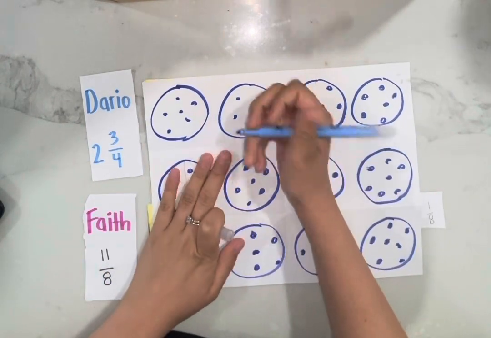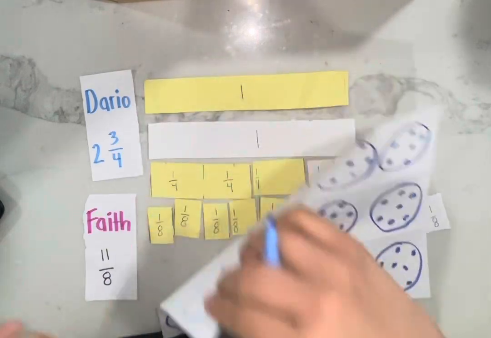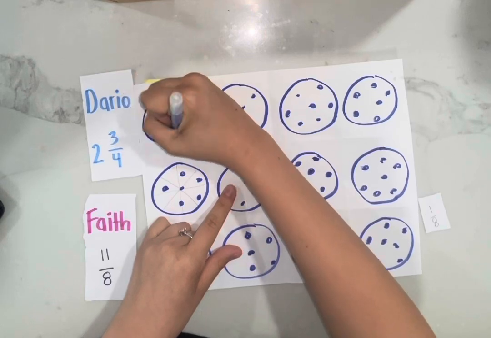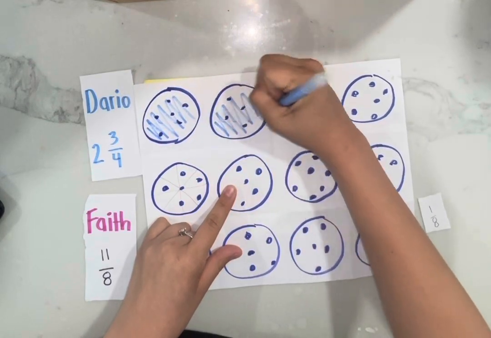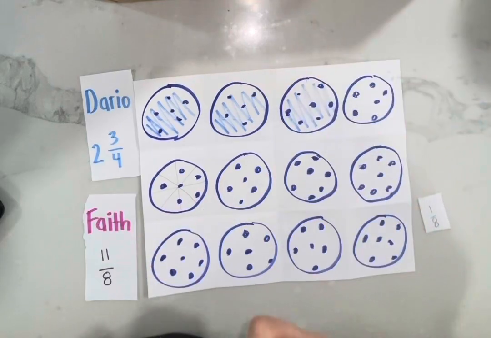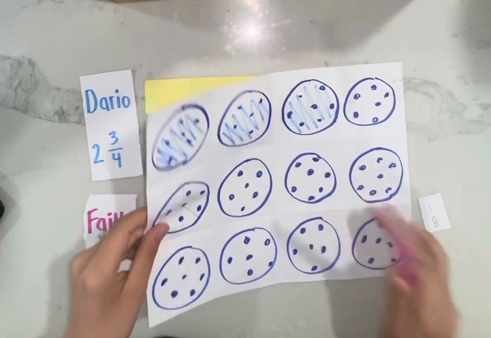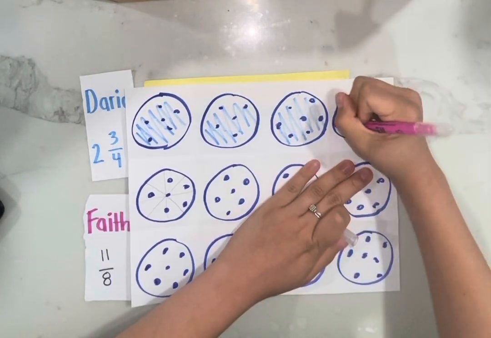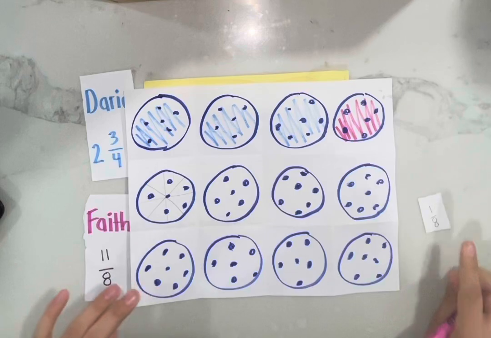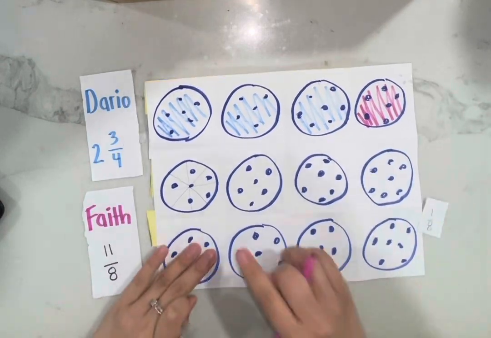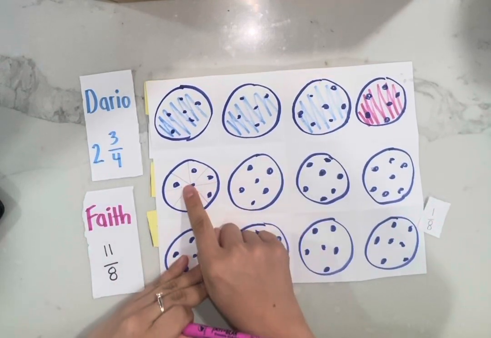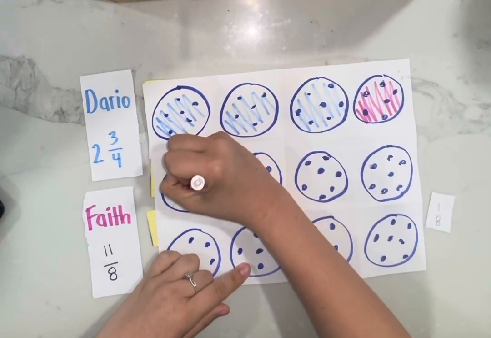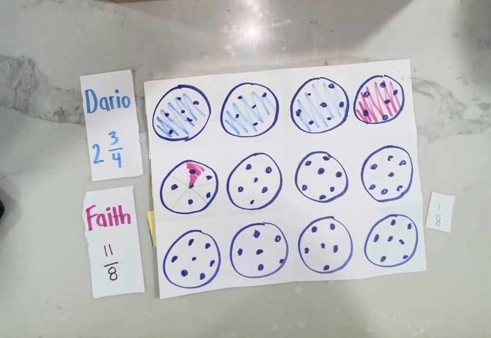So for Dario, we're gonna shade in. We can say based on this, he did eat 3 cookies. So we're gonna shade in 3. And Faith ate 1 whole cookie. And we have 1/8 left over. So what I did is I divided this into 8 equal parts. And to represent 1/8, we are only going to be filling in 1 little piece.